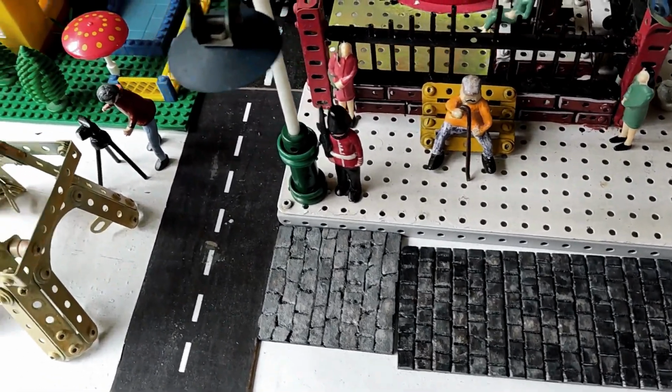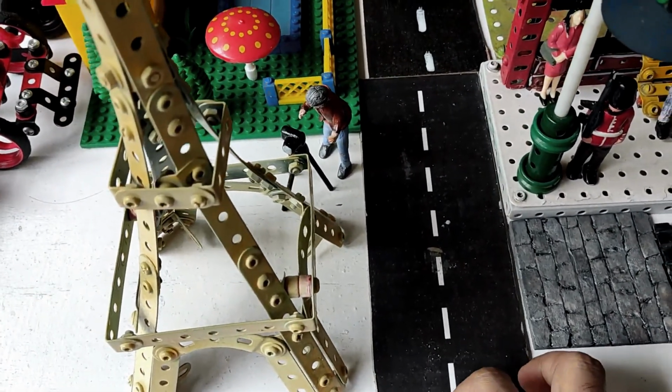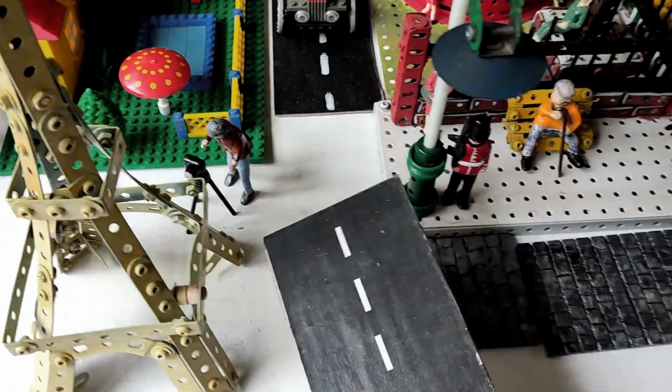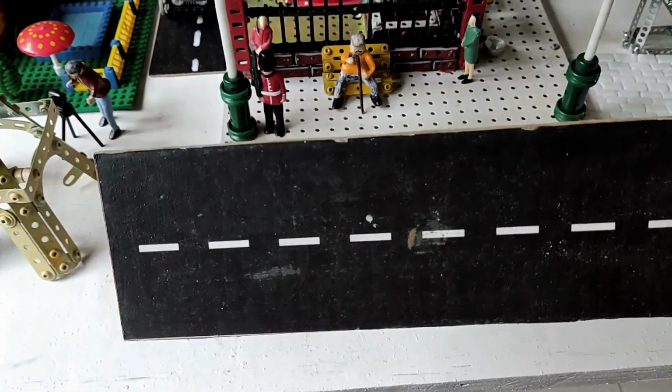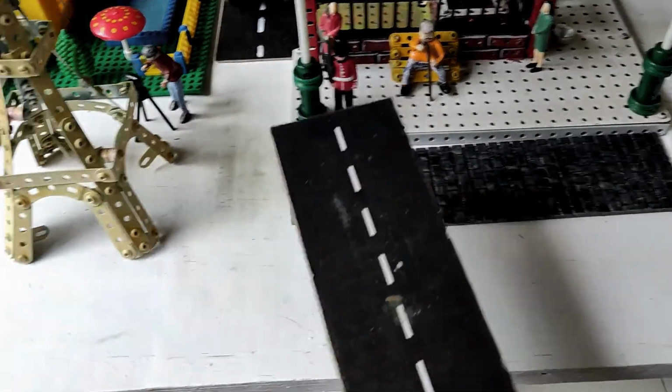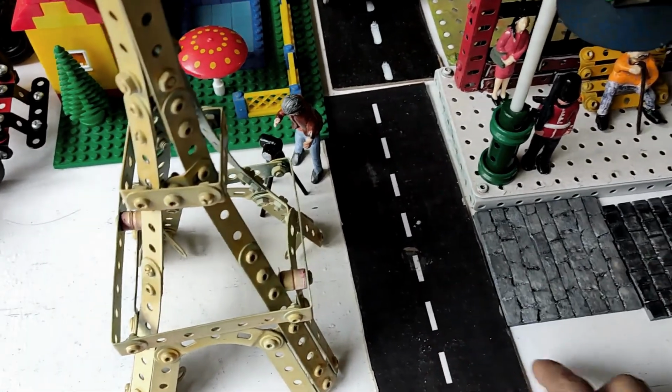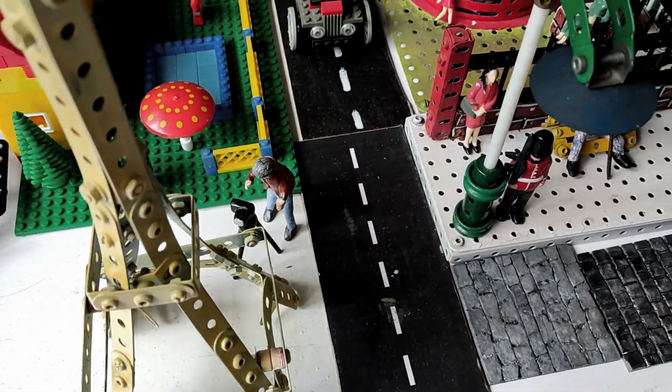In this Meccano City, you might have seen that I have roads as well, which are made from 2mm MDF board, and I have just glued on black art paper onto this, and these divider lines that you see are just acrylic paint marked onto it.